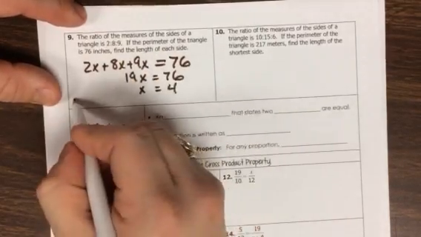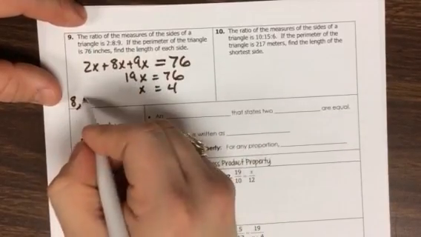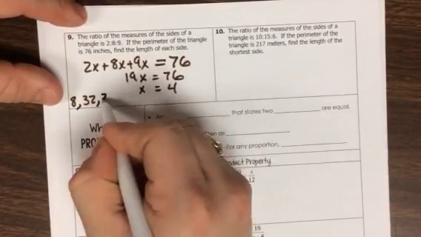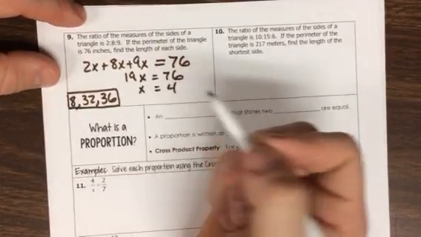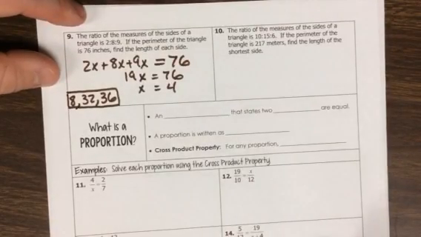So go ahead and plug 4 back in. 2 times 4 is 8. 8 times 4 is 32. 9 times 4 is 36. So the 3 side lengths must be 8, 32, and 36.